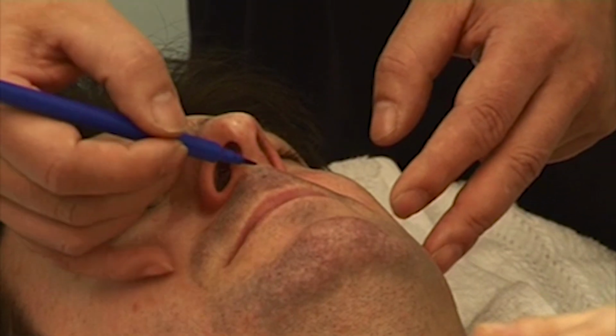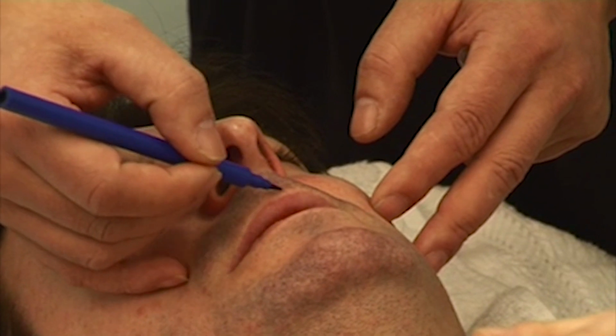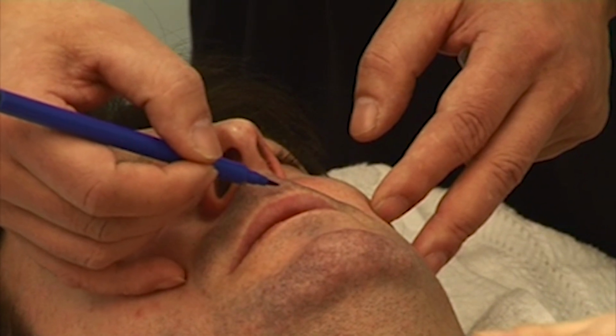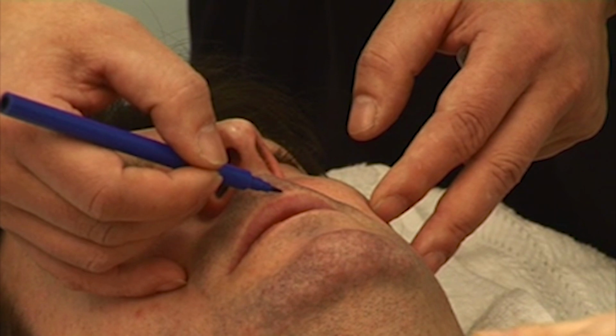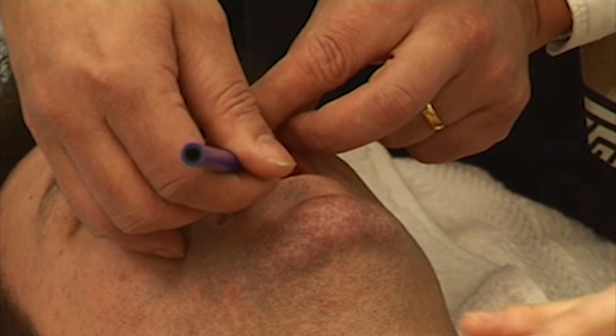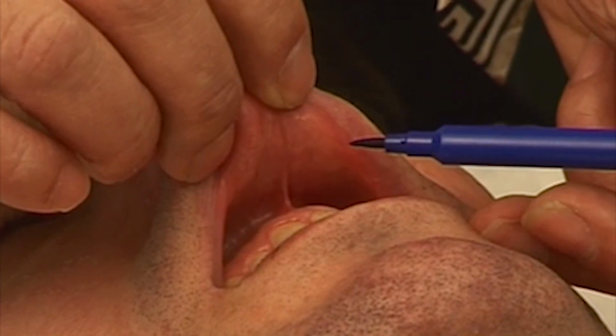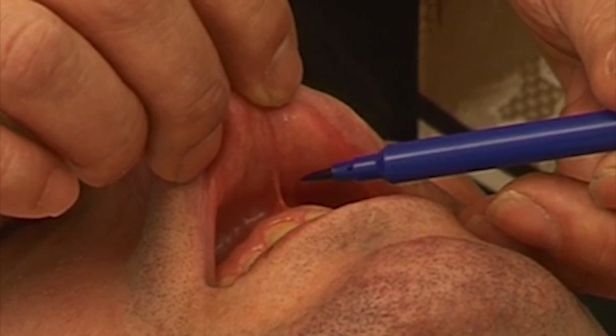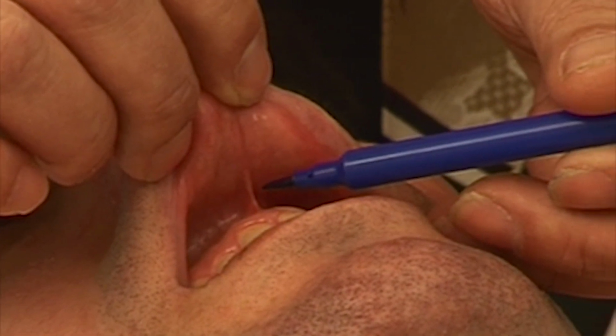Du27, Duiduan, is located right here in the midline, between the skin and the lip. The last point of the Du meridian is Du28, Yinjiao. The point is right here on the frenulum, in here.